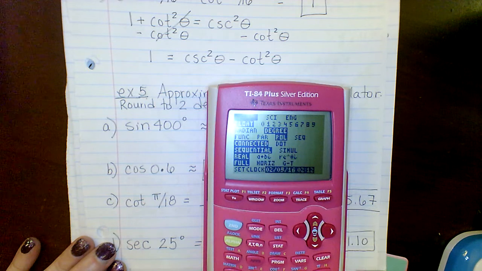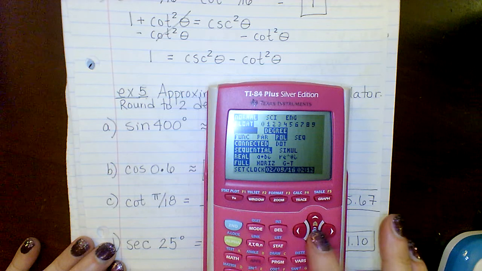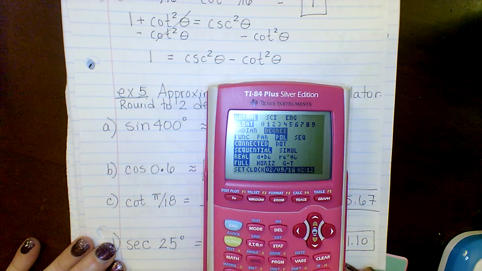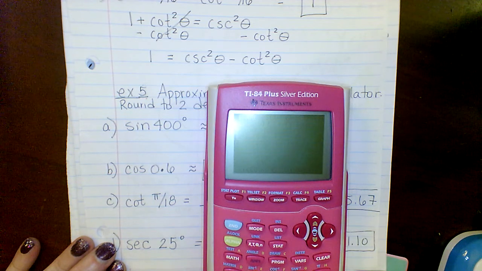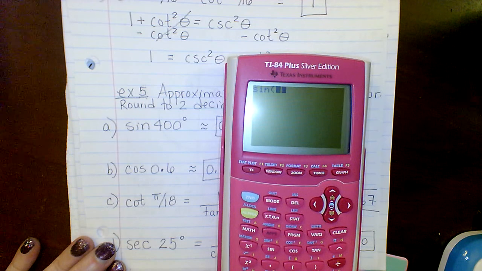I have radian and then degree. If radian is highlighted, use the arrow keys to arrow down over to degree and hit enter to highlight it. Then I get out of the mode by hitting second and then mode, which is the quit button.